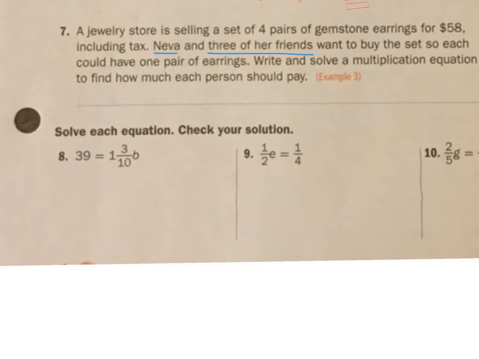So each could have a pair of earrings. We don't know how much each person has to pay. So I'm going to say for 4 people times what they have to pay is going to equal the $58.